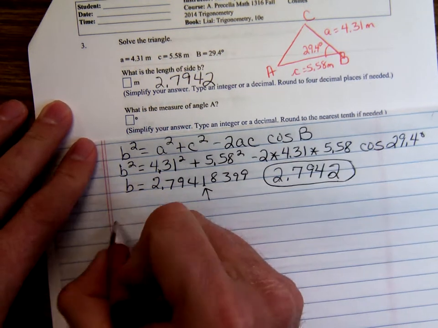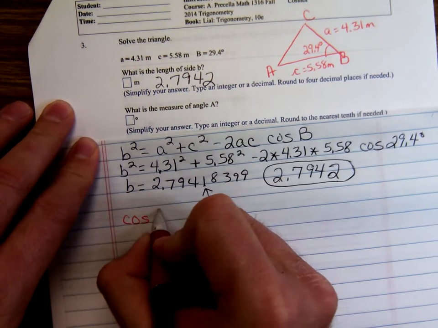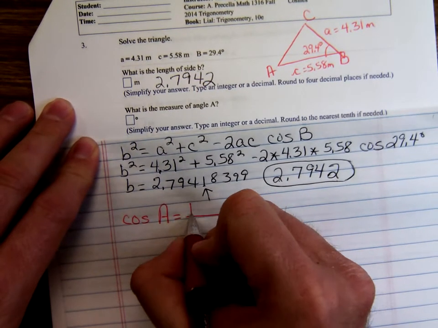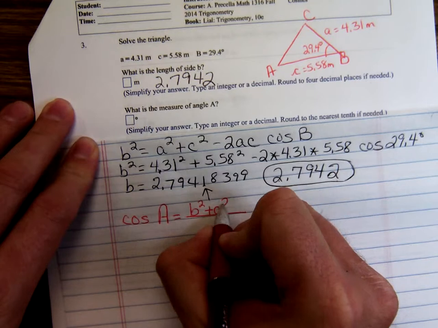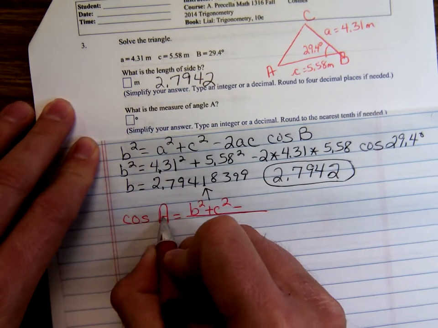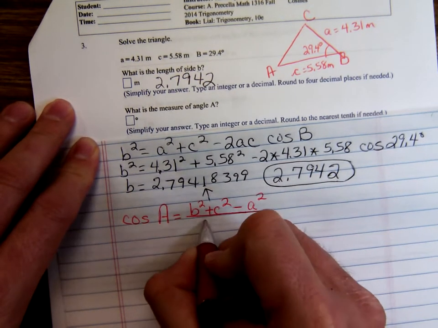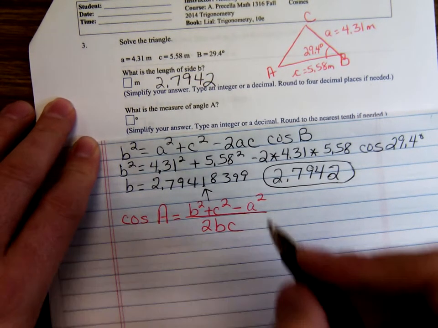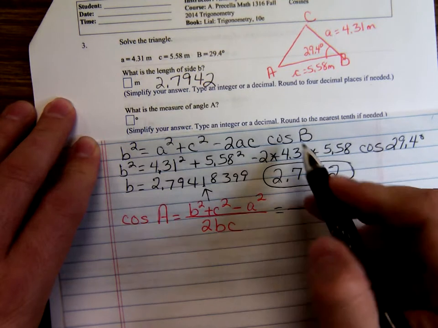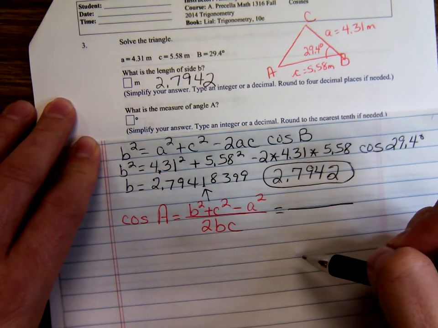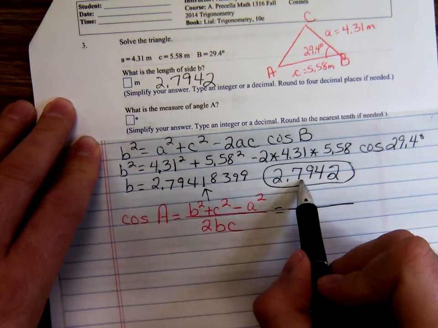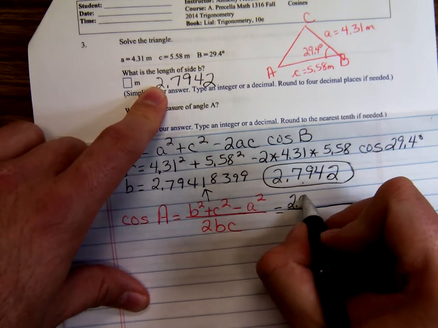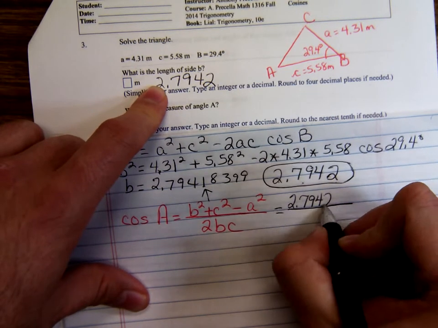Well, using law of cosines. Cosine A. Now what's the pattern? It's the other two sides. B squared plus C squared minus this one all over 2BC. So it's those two sides that you were given. No, it isn't. It's B. Here's B. I hope I didn't mess up on that one.